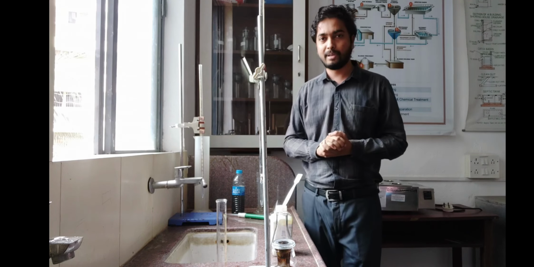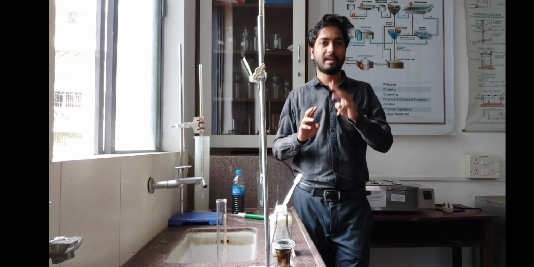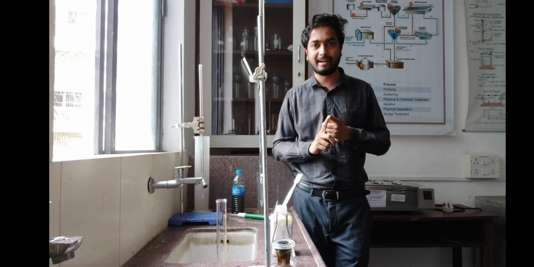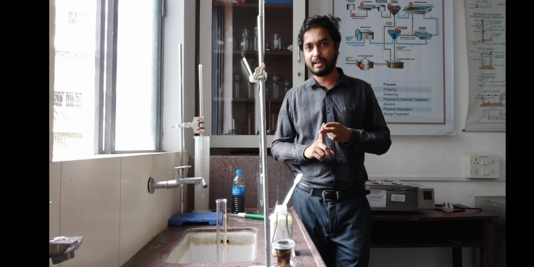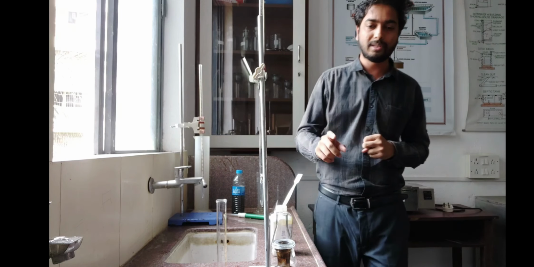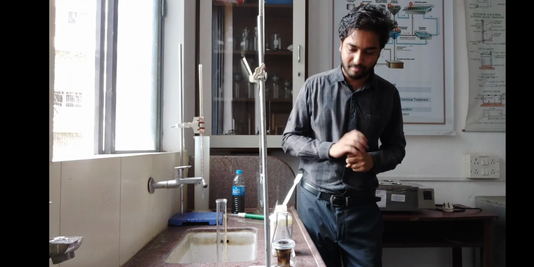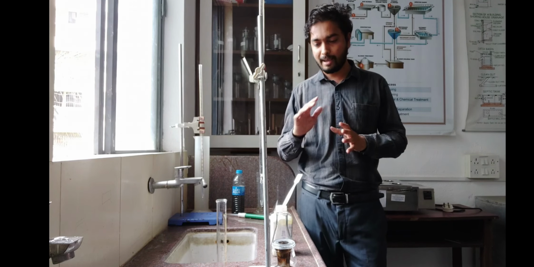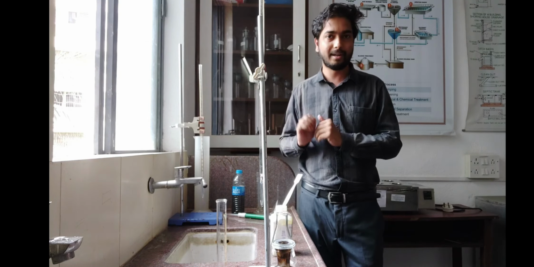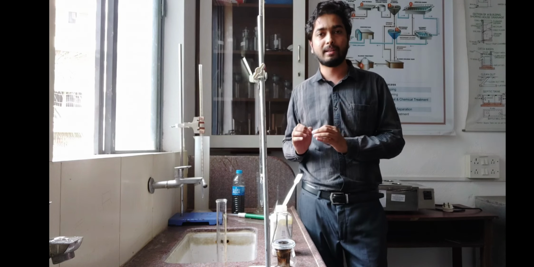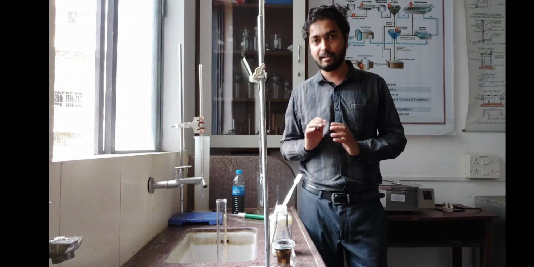For the determination of chloride, as you know, we require two things. First is the titrant, and second is the indicator. The titrant we are going to use is AgNO3, which is silver nitrate, and the indicator is potassium chromate. I am going to show you the apparatus, the chemicals and the indicator we require.